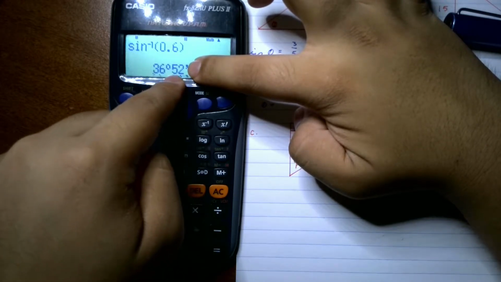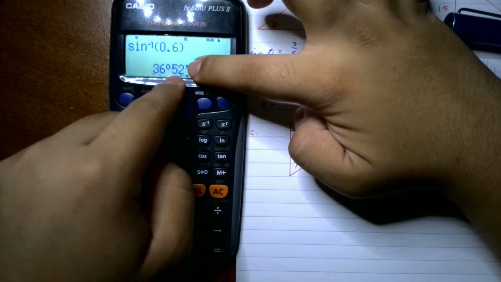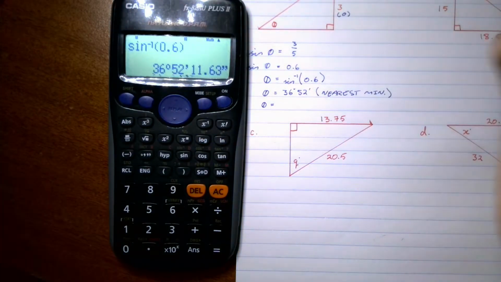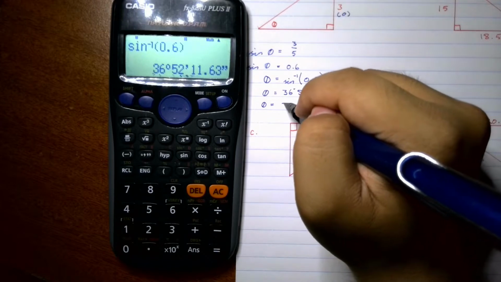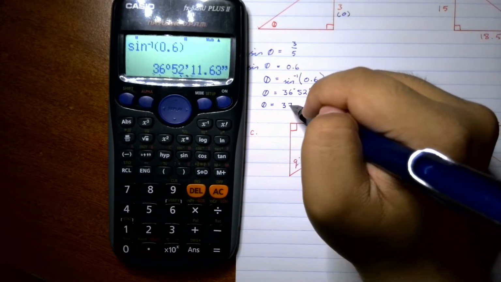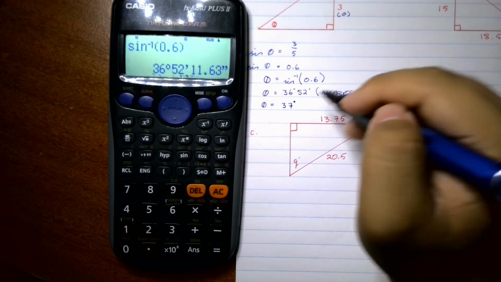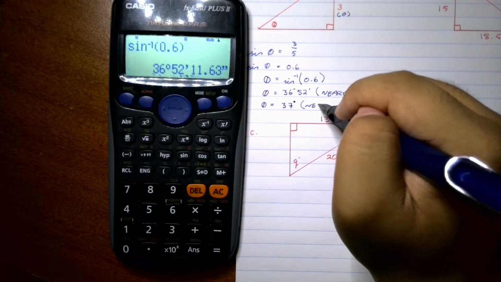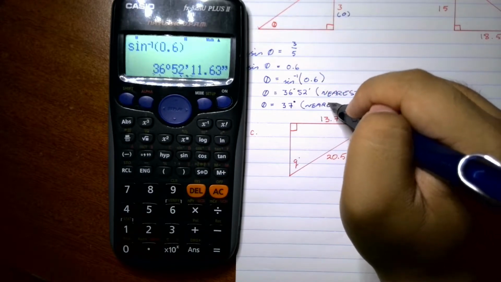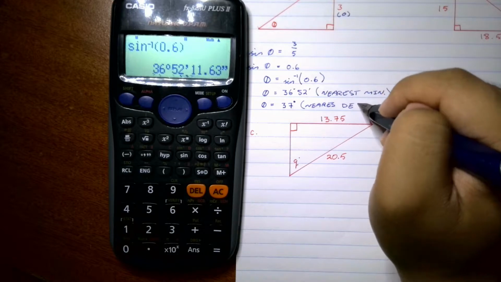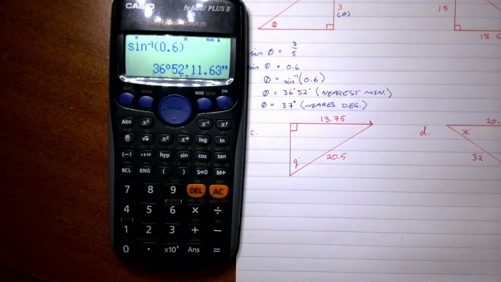Since 52 has gone past 30 minutes, this becomes 37 degrees, to the nearest degree.